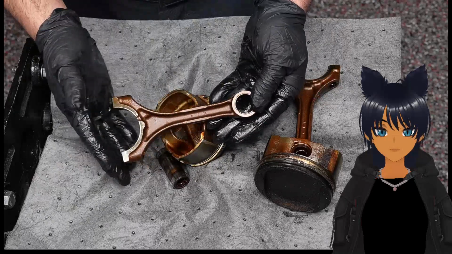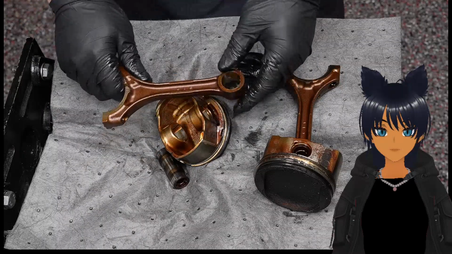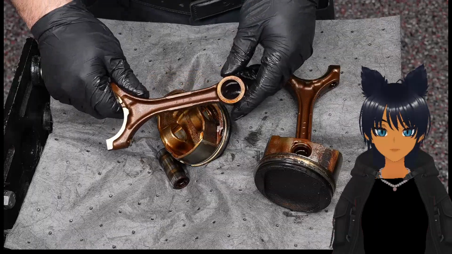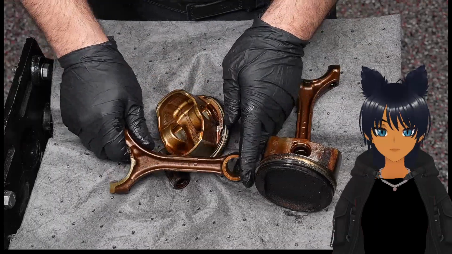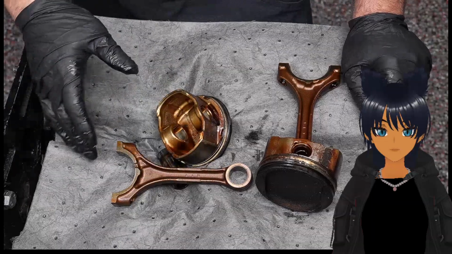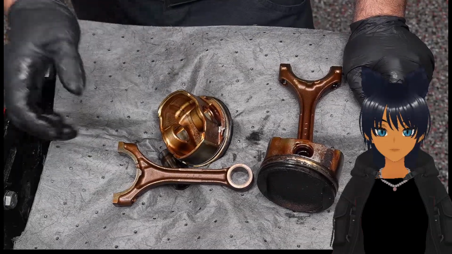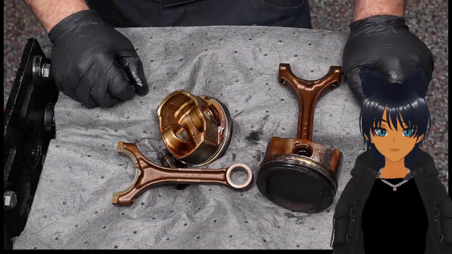This is a rod. The bearing is here, piston on this end. Now here's what can cause issues with these rods. Usually, the rods, believe it or not, are sacrificial in an engine. Same thing with the bearing on it, because you want to protect the crank.